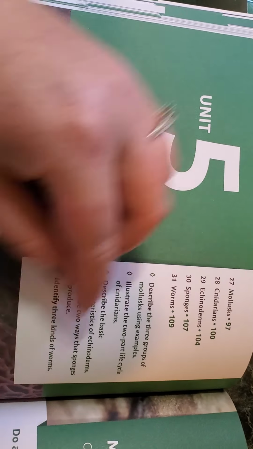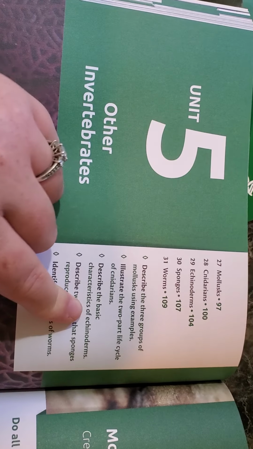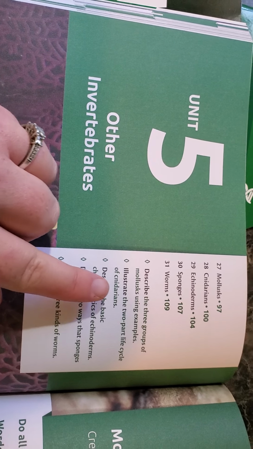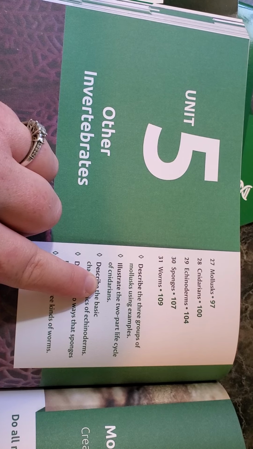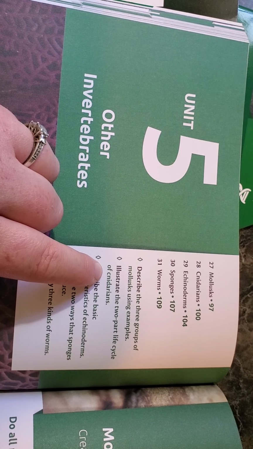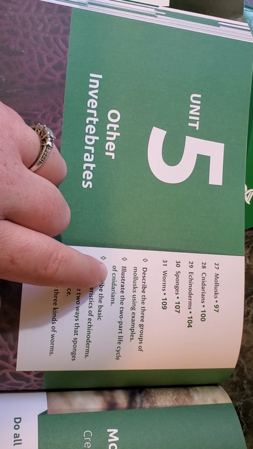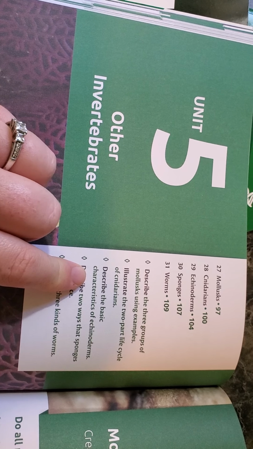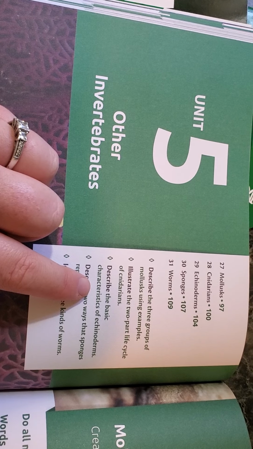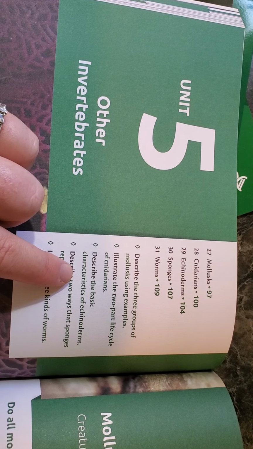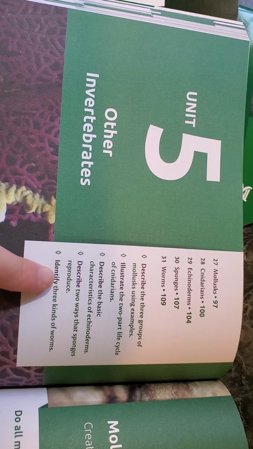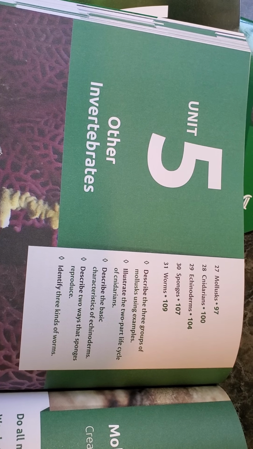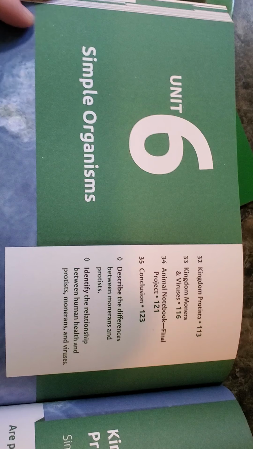All right, Unit 5, here's the lessons, and they should be able to describe the 3 groups of mollusks using examples, illustrate the two-part life cycle of cnidarians, describe the basic characteristics of echinoderms, describe 2 ways that sponges reproduce, and identify 3 kinds of worms. All right, on to the next unit.